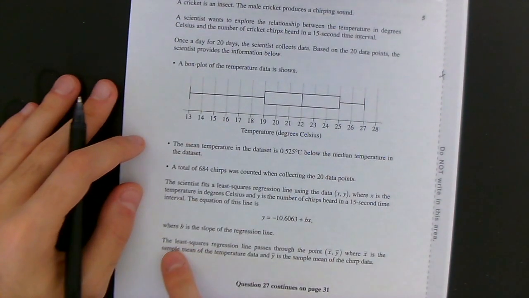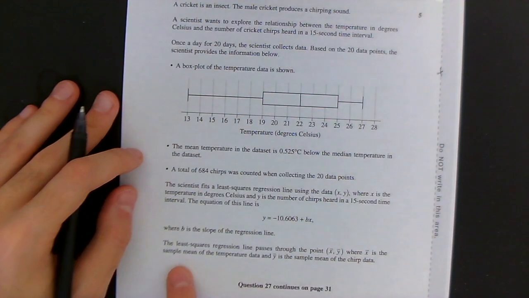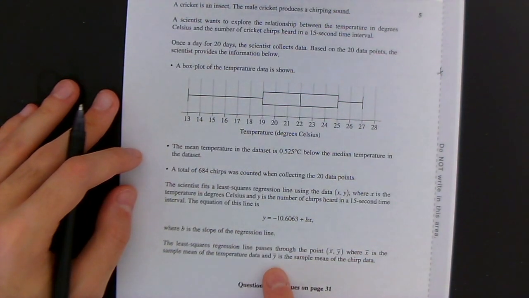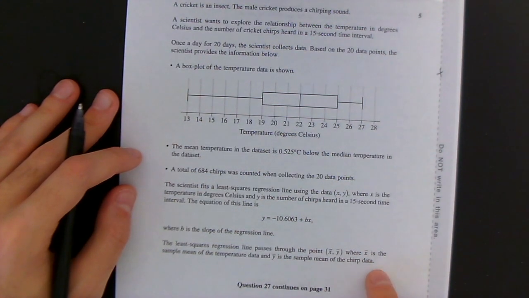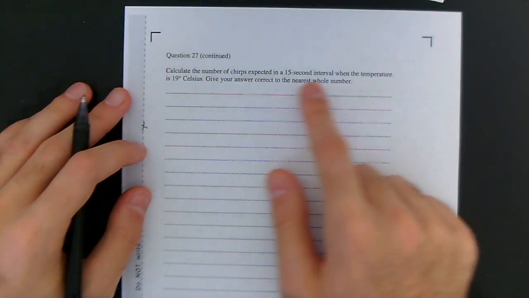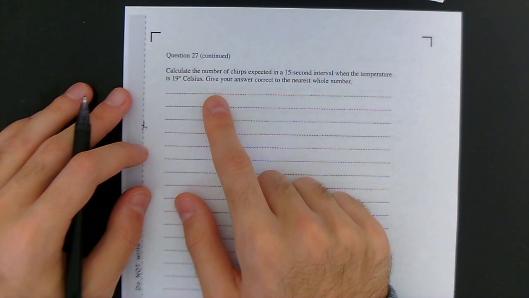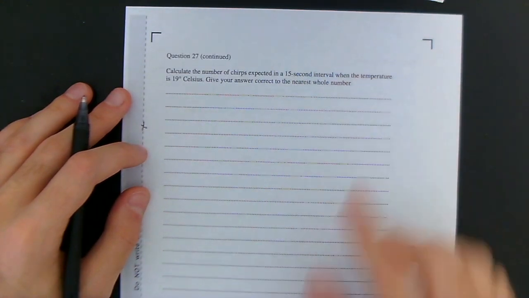Now, the least squares regression line passes through this point here, x bar, y bar, where x bar is the sample mean of the temperature data and y bar is the sample mean of the chirp data. The question says, calculate the number of chirps expected in a 15-second interval when the temperature is 19 degrees Celsius. Give your answer to the nearest whole number.